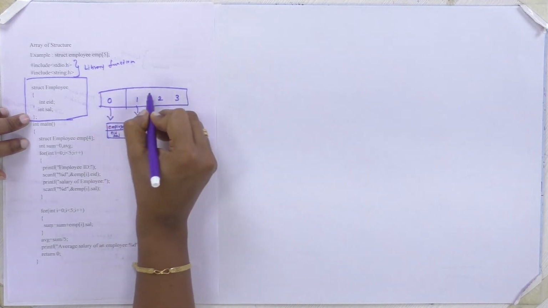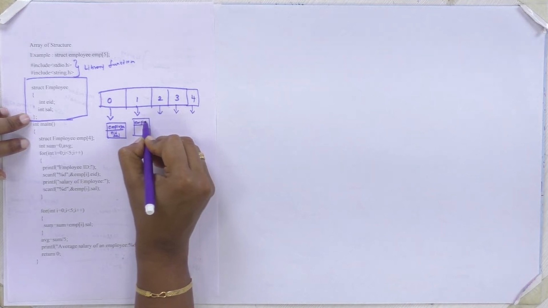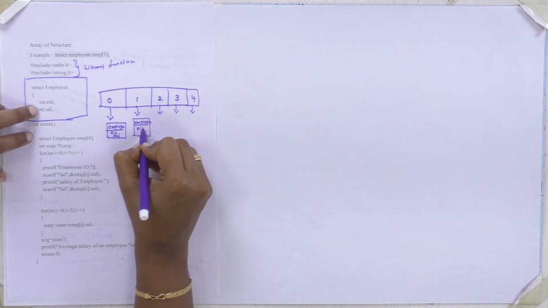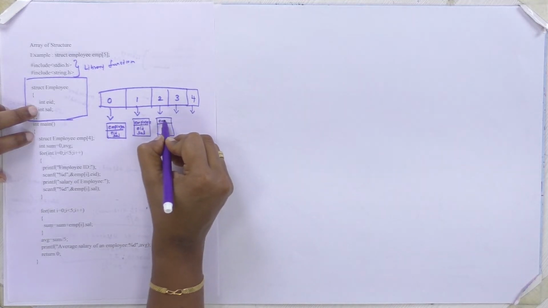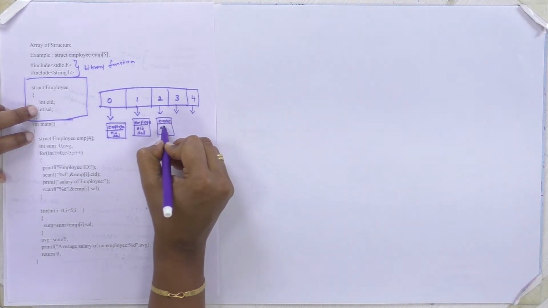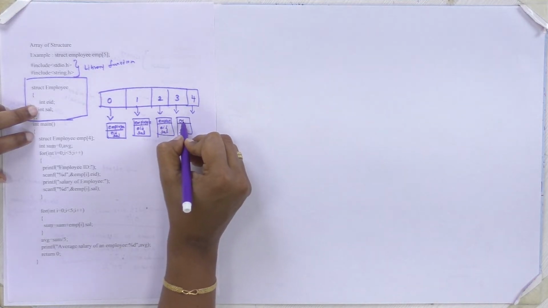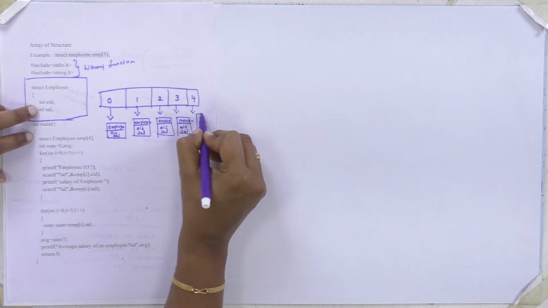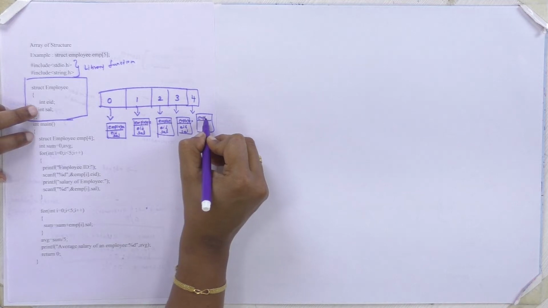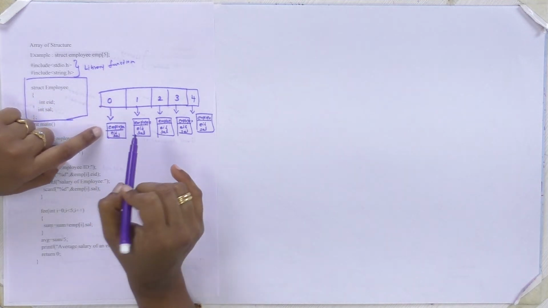Each array element contains a structure: employee having employee ID and salary, and again this one also has employee ID and salary. So every index of the array represents a structure.